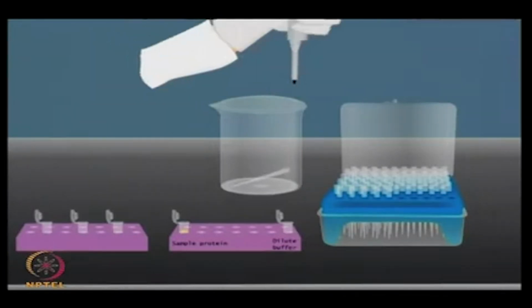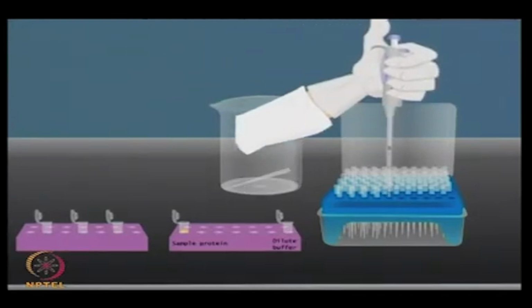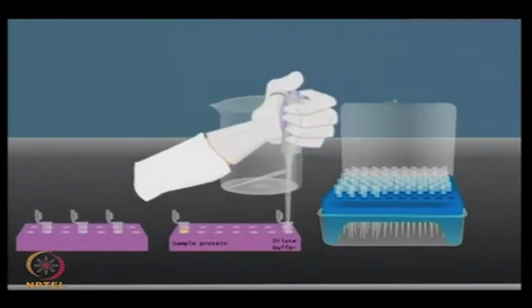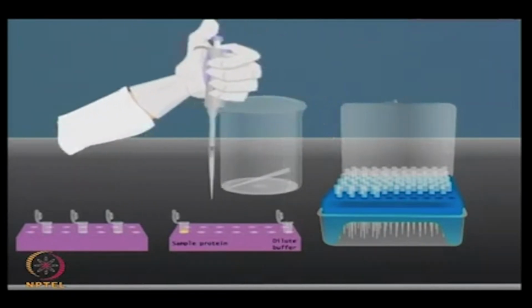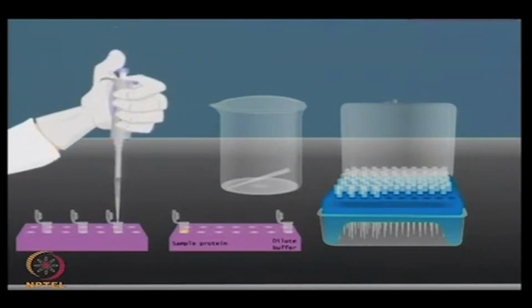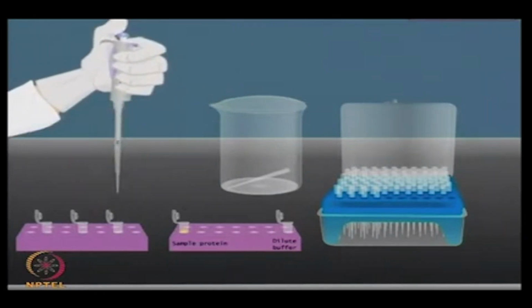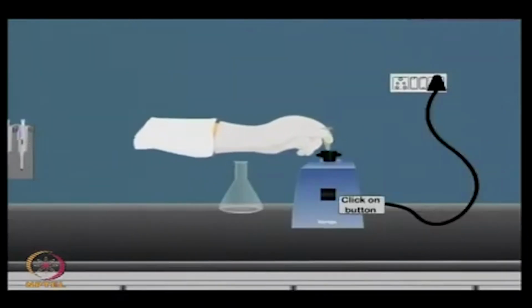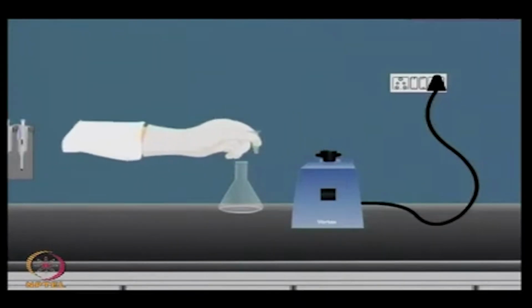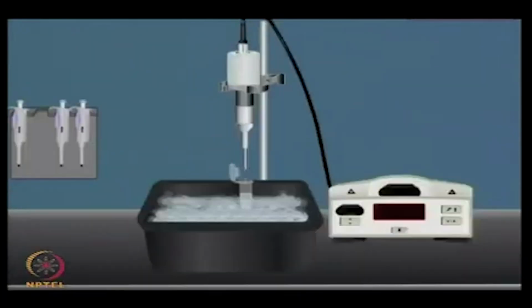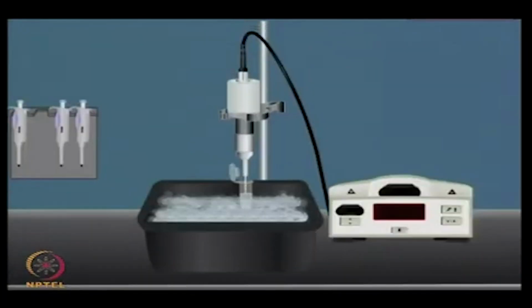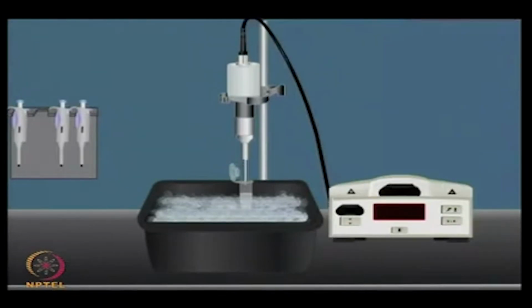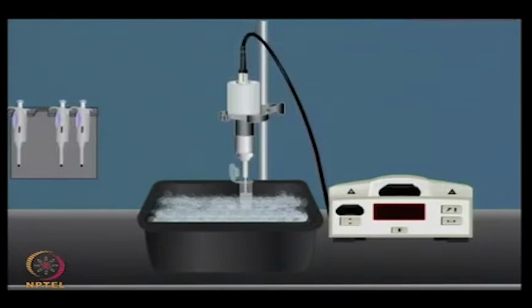Sonicate the serum to break down any large protein complexes. Serum contains several proteins in a wide range of concentrations, of which albumin and immunoglobulin G are the most abundant ones. The presence of such high abundance proteins can interfere with the experiment. Therefore, we need to remove these high abundant proteins. So, in this experiment we tried both sonication and depletion of the high abundant proteins.